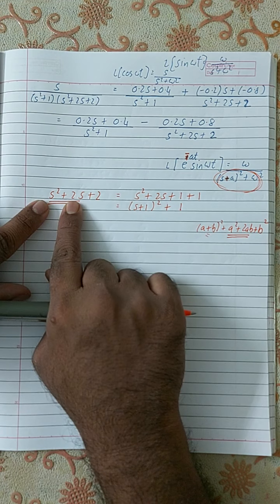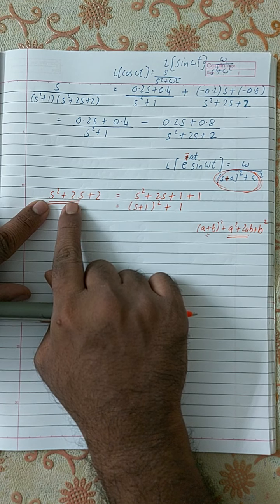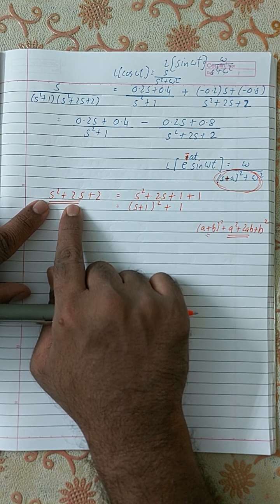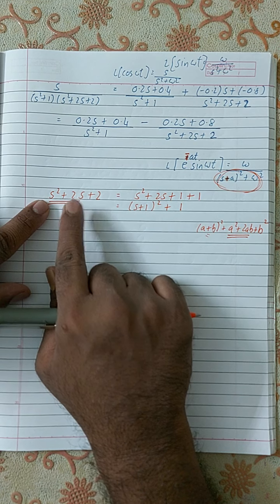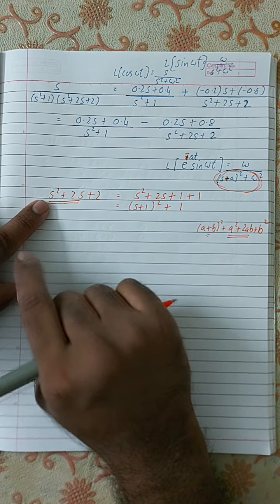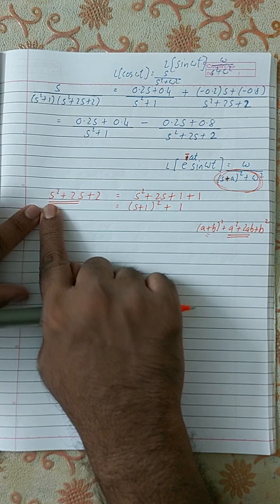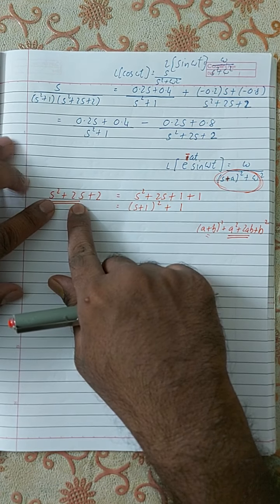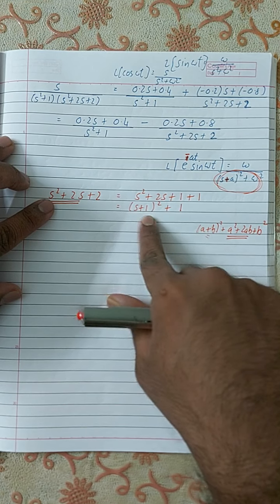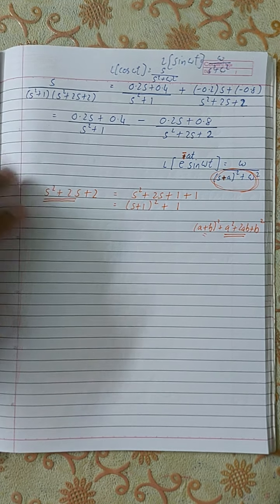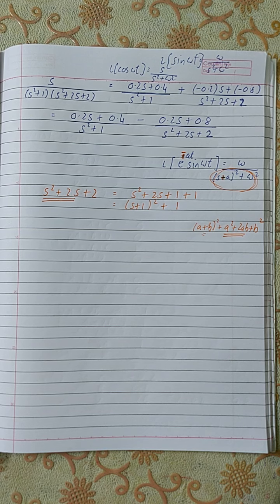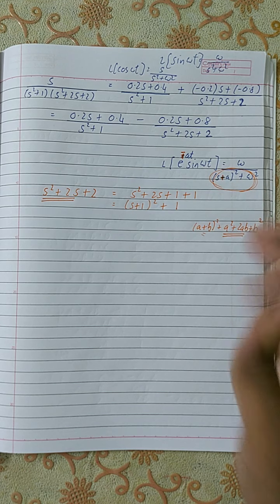All you need to do is find the next number by dividing this by 2. So you know the next number is 1, which means it has to be 1 square, or 1 square is nothing but 1 itself. So it will become s square plus 2s plus 1, which is s plus 1 the whole square plus 1. Okay, let's try another equation just so that you won't get confused.